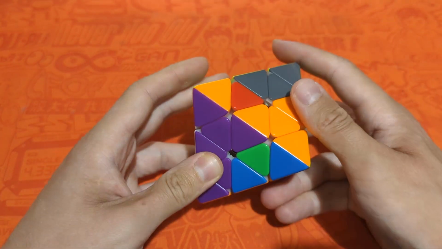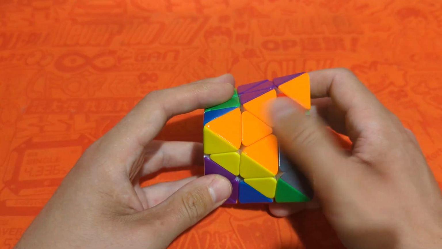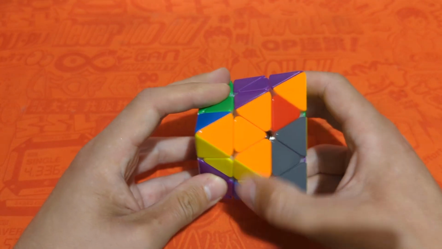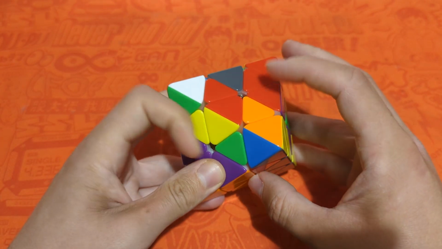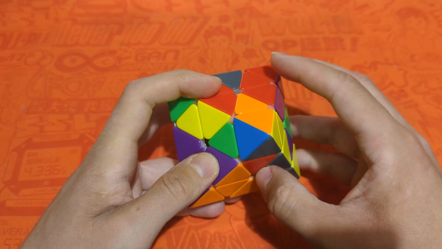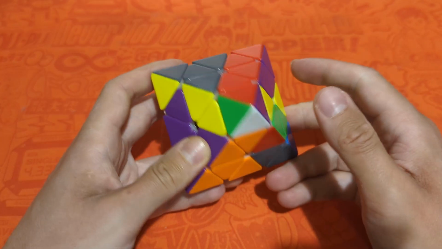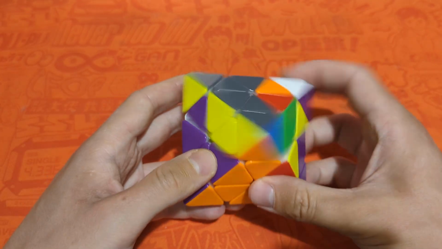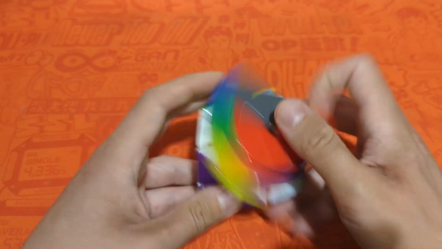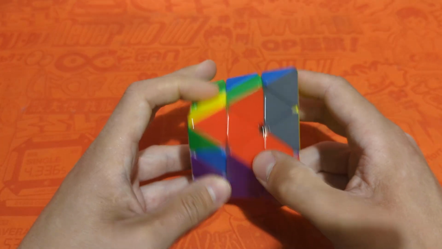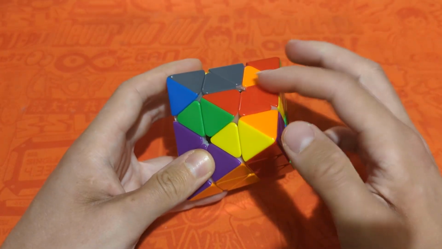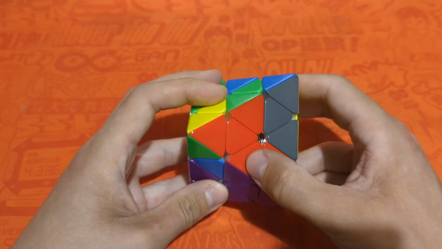We have orange here, so we can align it with the slice, and I actually was thinking about solving red instead. So we can do it like that, and then like that. I didn't do that because that's an incorrect color scheme, so we can immediately do that.